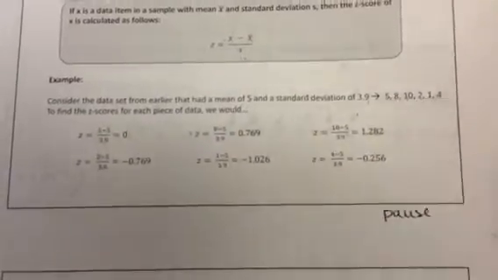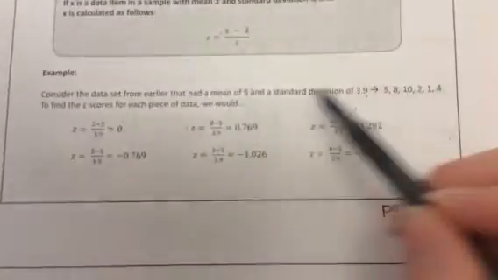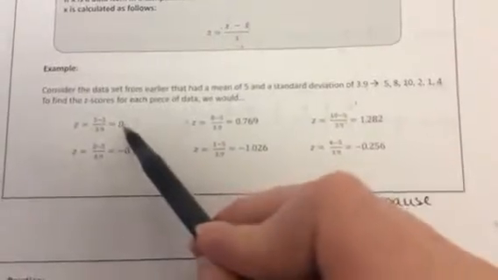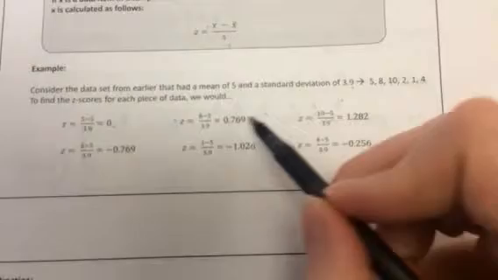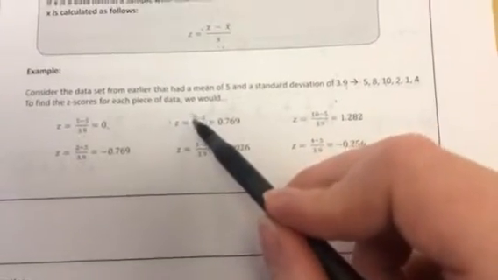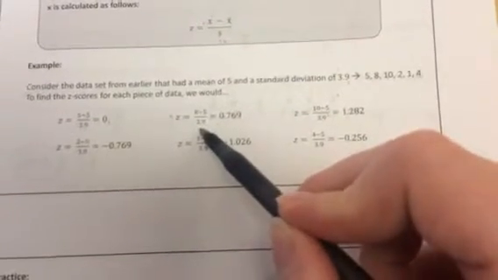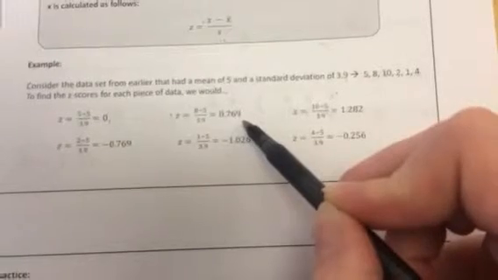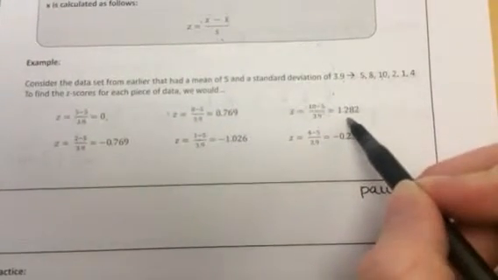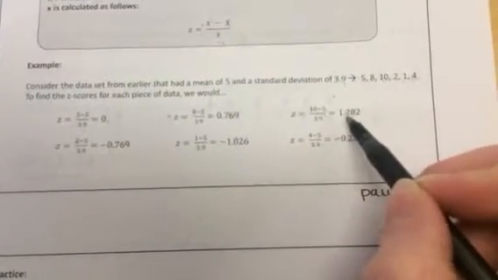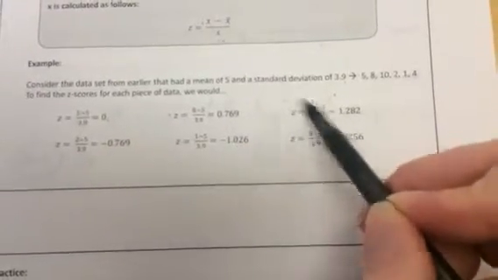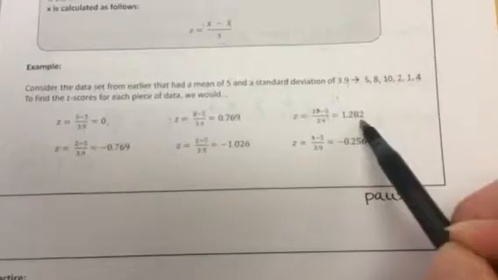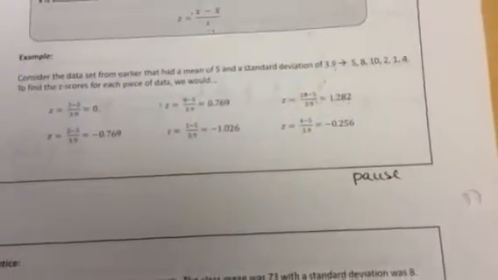How far away you are from that mean, if the mean is 5. So if you have a score of 5, 0, you are positioned right on that mean, right? Here, 8 minus 5 divided by the standard deviation, 0.769. See how this z-score is a little higher because it's a larger number than 8, right, because this one's 10, it's further away from 5, further away above the mean.